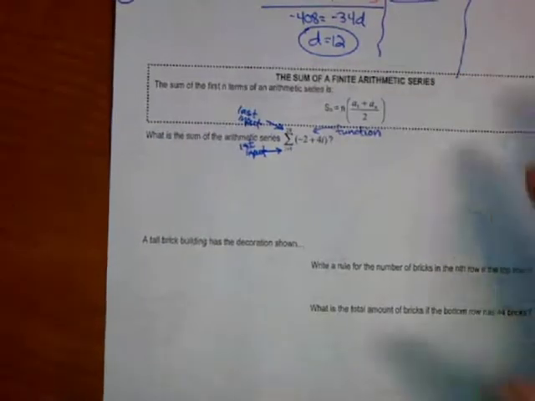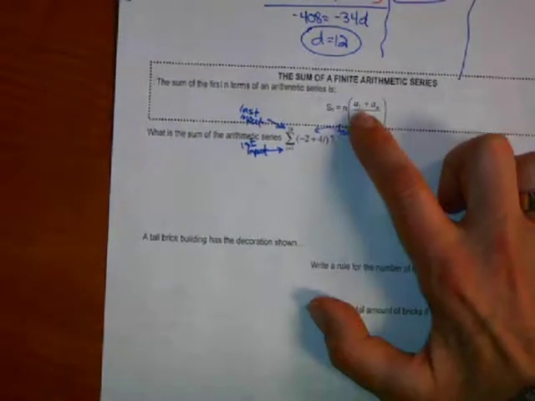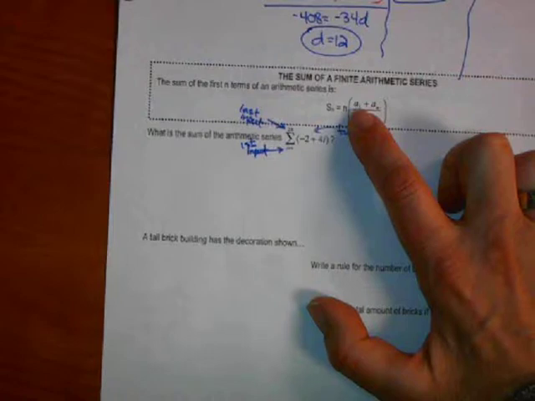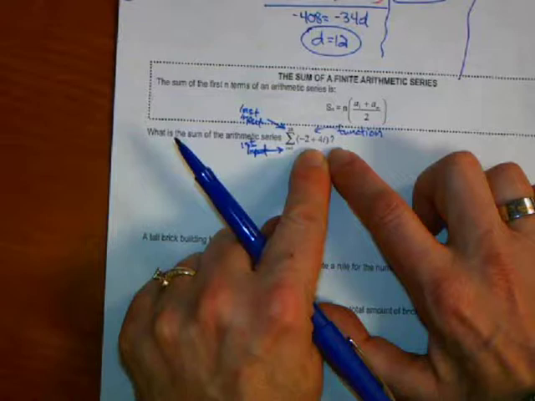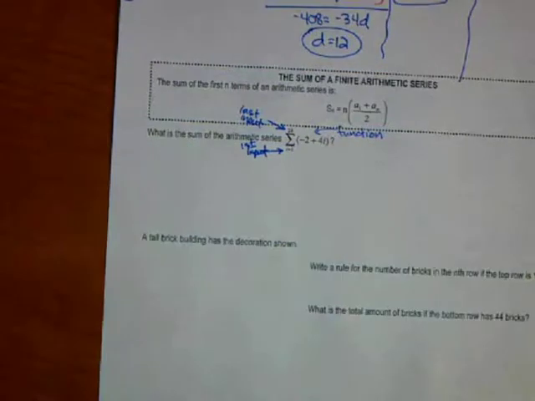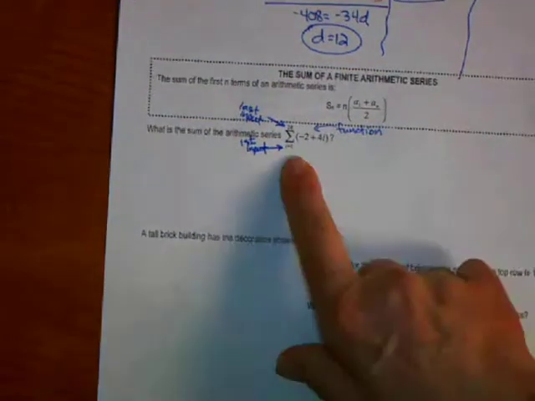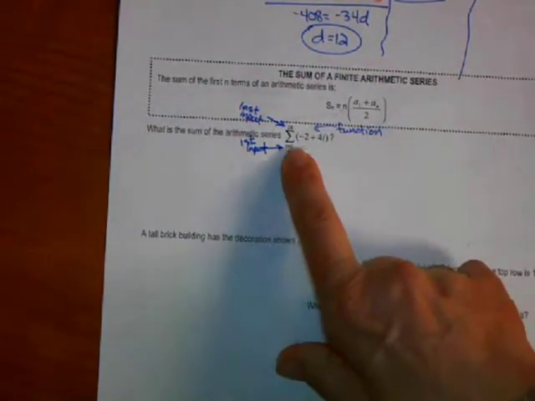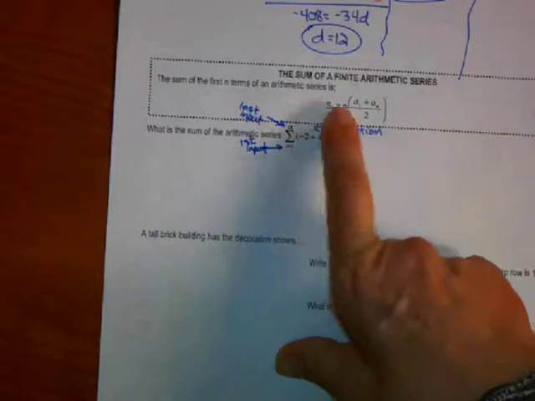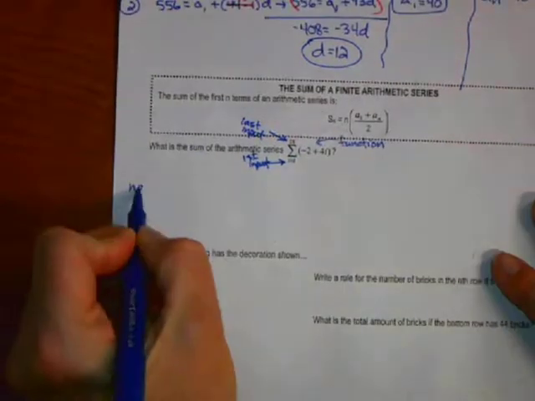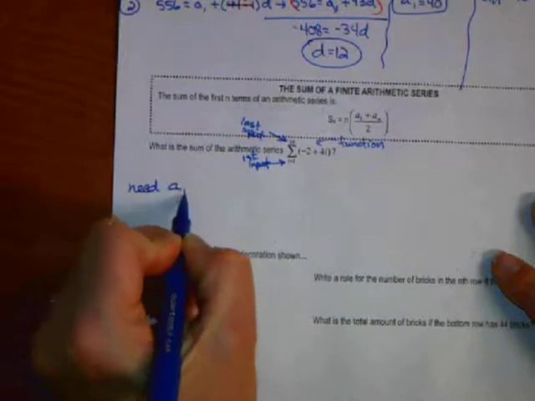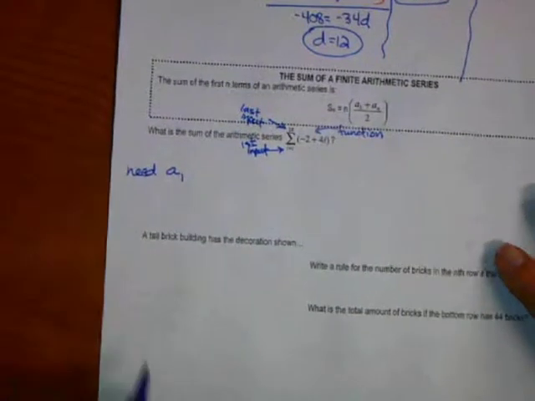So, what I need here is a of 1. The output when I stick in 1 to this function, I need that. The a of 1 is the value of the first term when I stick 1 in. And I need a of 28, because I need the value of the first term and the value of the last term in order to use this. So I need a of 1, and I can find that out.